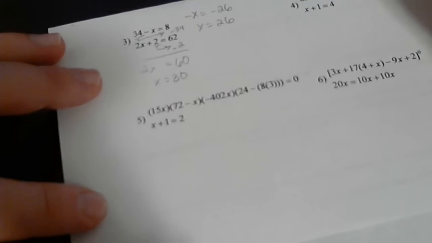So first thing we're going to do is subtract 2 from here. So we have 2x equals 62 minus 2, or just 60. And something times 2 equals 60. We know x here is 30. Those are not going to be equivalent equations because here x is 30, here x is 26. Let's look at number 4.